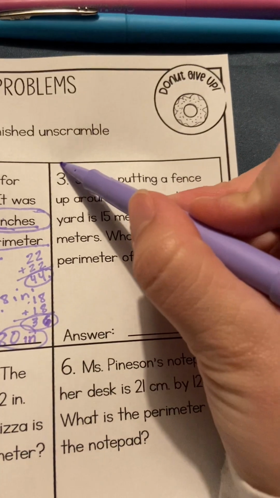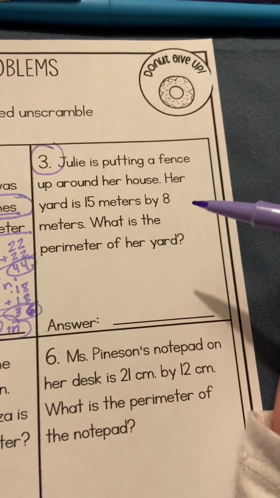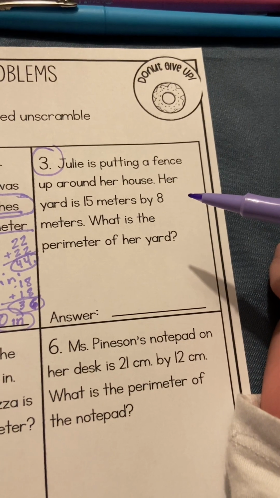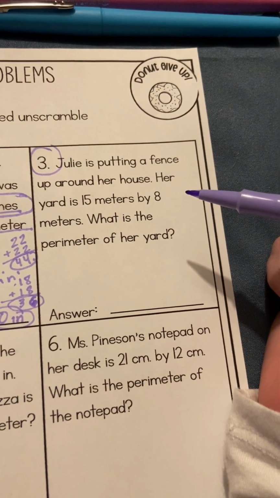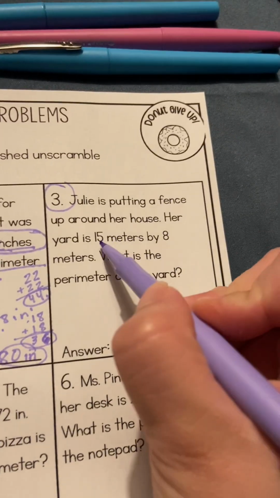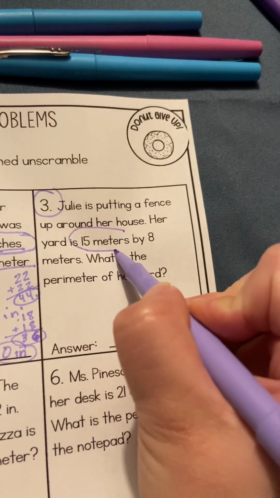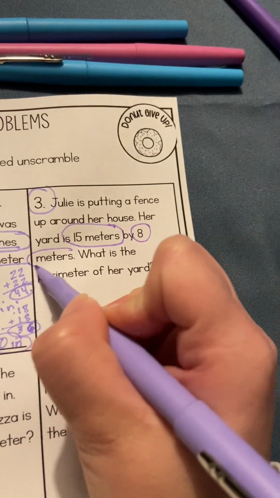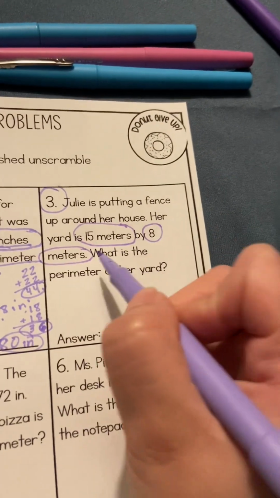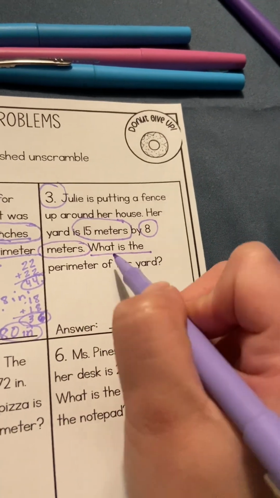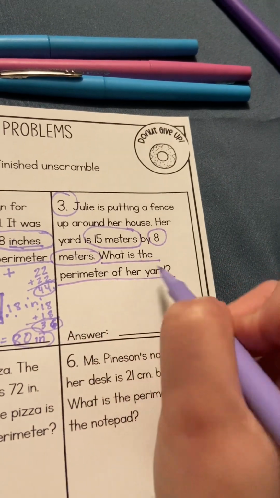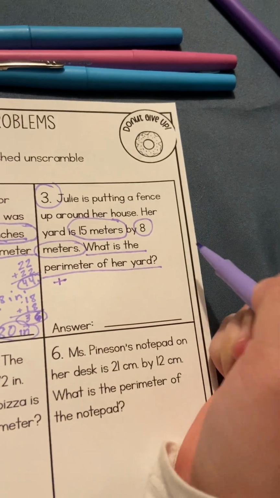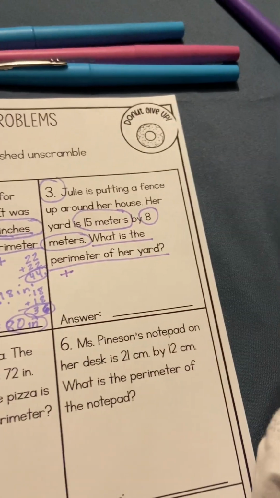Let's do number 3 next. Number 3 says, Julia is putting a fence up around her house. Her yard is 15 meters by 8 meters. What is the perimeter of her yard? Okay, so again, I see 15 meters by 8 meters. So I'm going to circle those because of the numbers that I see. I'm going to underline the question. What is the perimeter of the yard? I know that in order to find the perimeter, I have to add all of the sides. I only have 2 sides here.